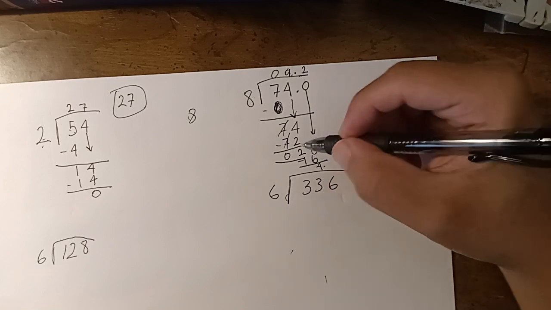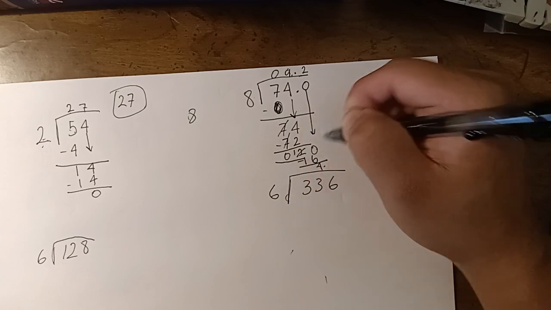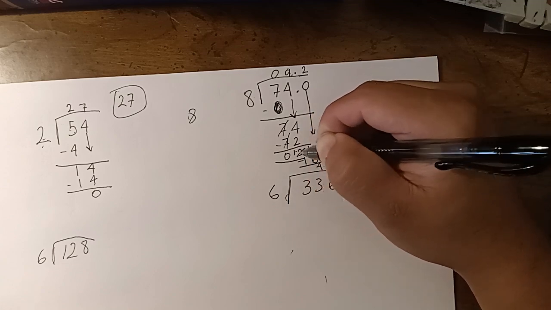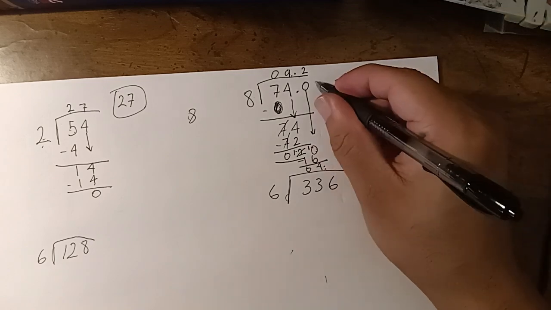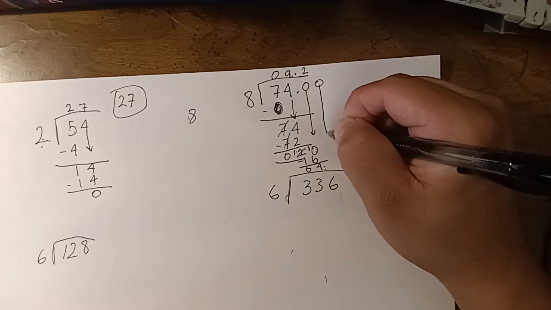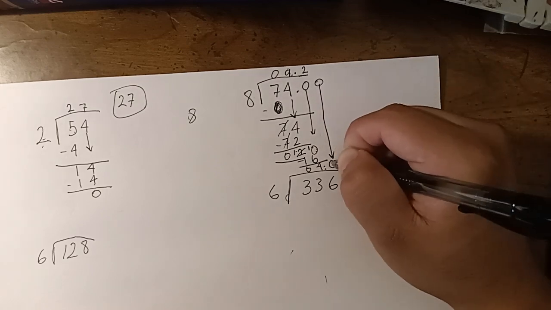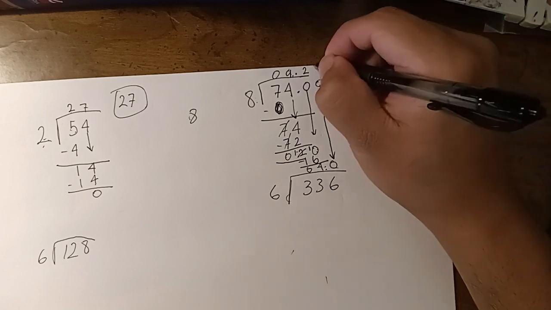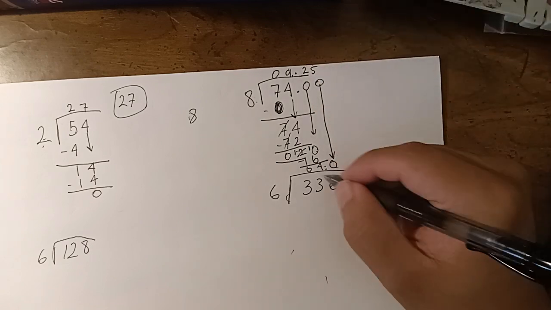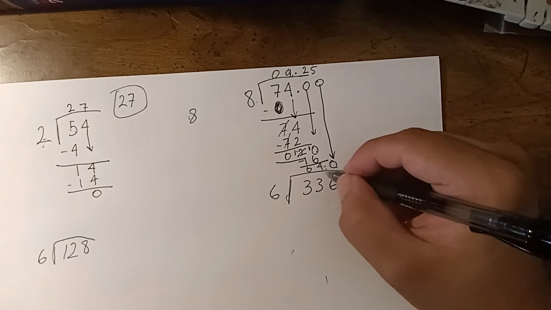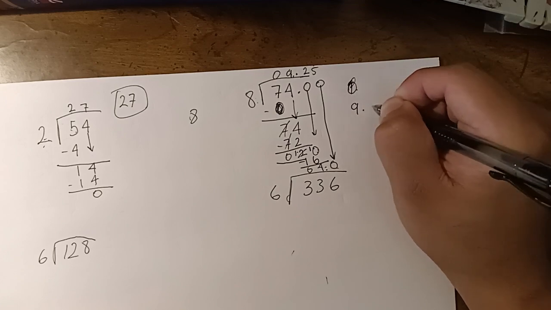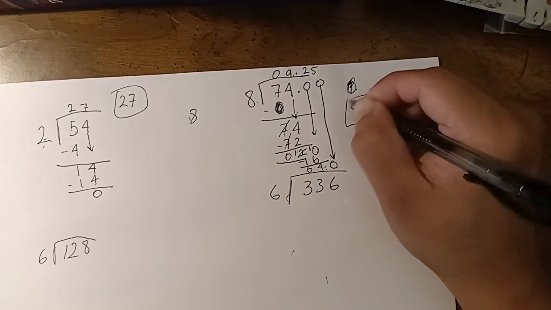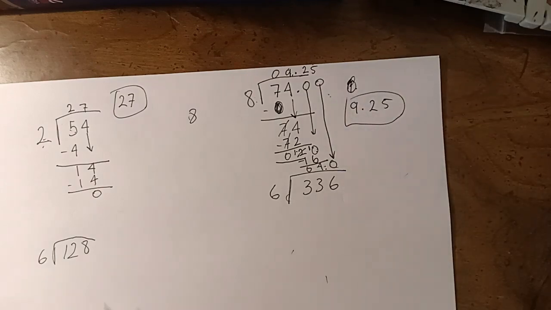That'll give us a 4 because we do this thing. This is 4. This will be 0. Now we're going to put another 0 right here, and then we're going to put a 0 down here. And 8 fits into 40 5 times. This will be 40 minus 40. So our answer is 9.25. That's our answer for the second problem.